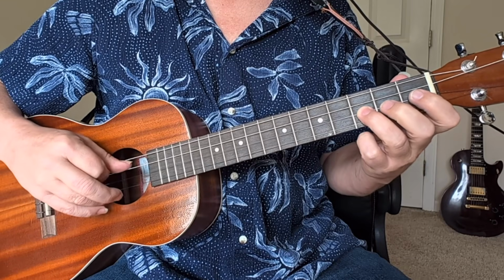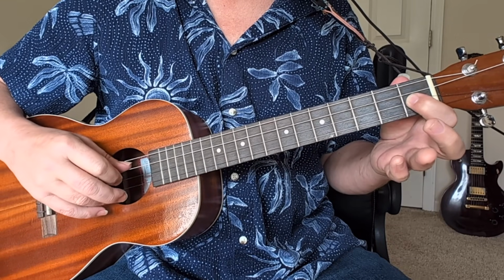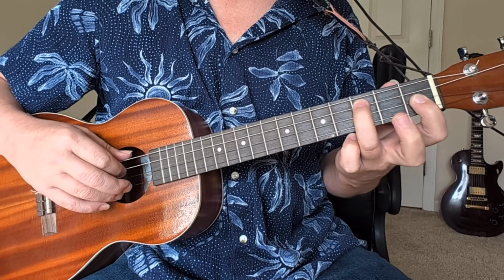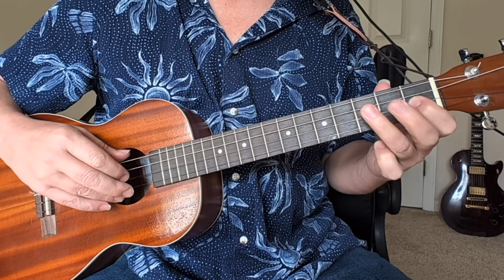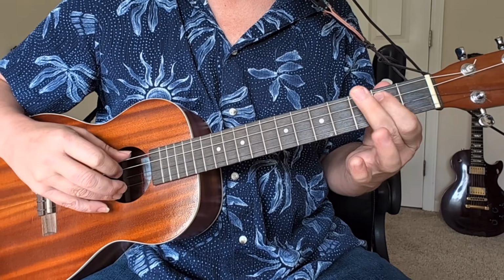Now the end of this riff is 3, 2, 1 on the B string, and then a 3 on the G string, right the last second there before we start over. So back to the beginning.